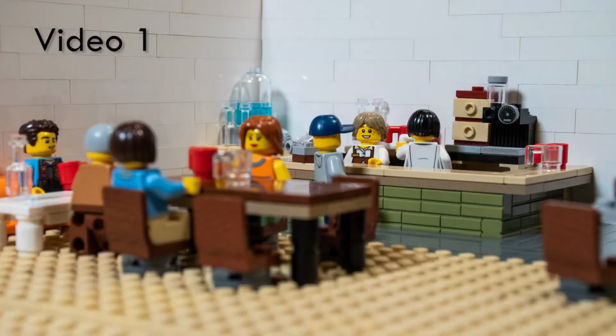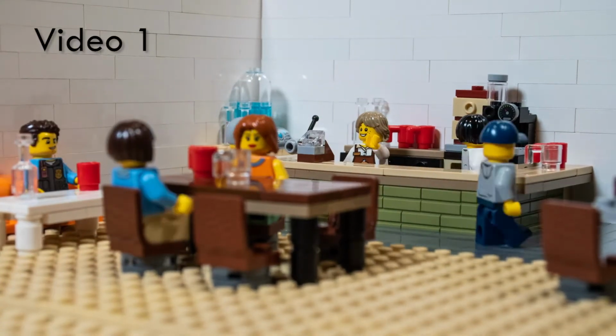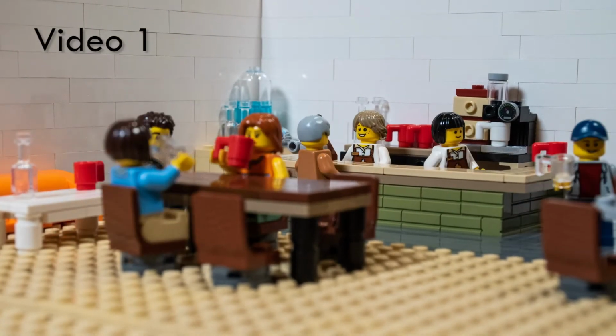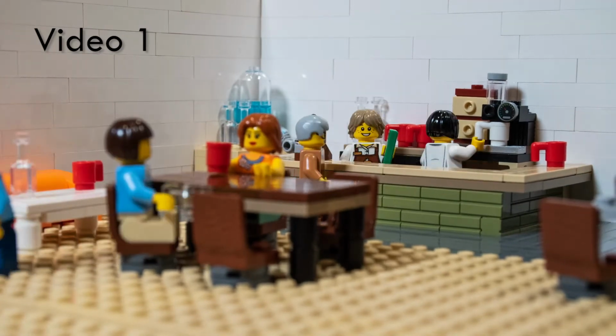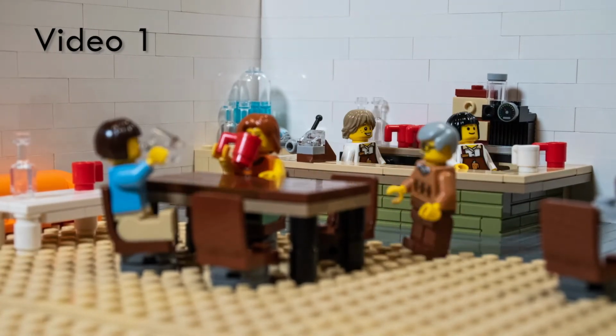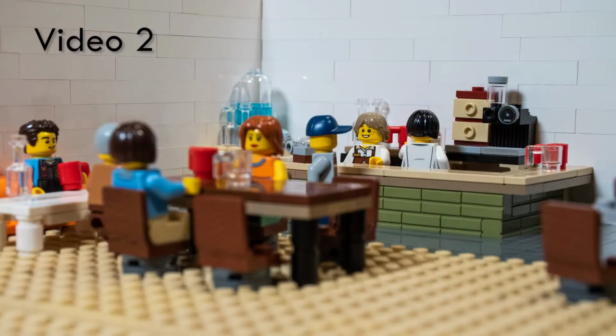One of the main mistakes that is so easy to make, especially for beginners in stop motion, is not having enough unique camera angles throughout your video. Now, why is this so important? I'll put it pretty simply. If you change up your camera angles, it's gonna make your video look better.